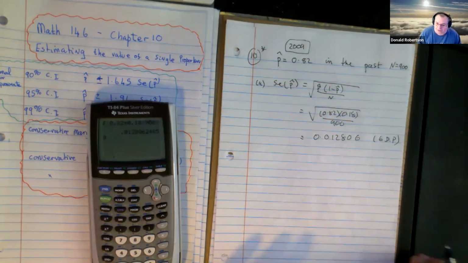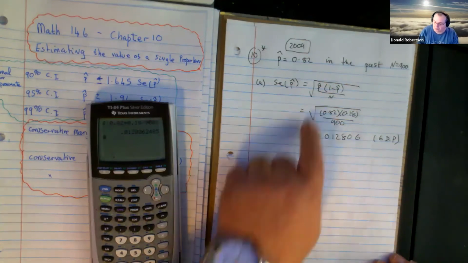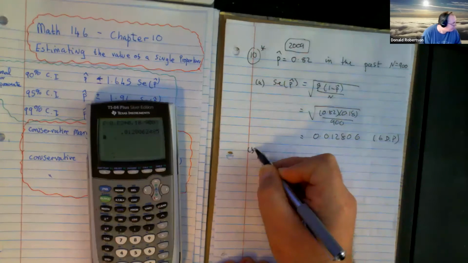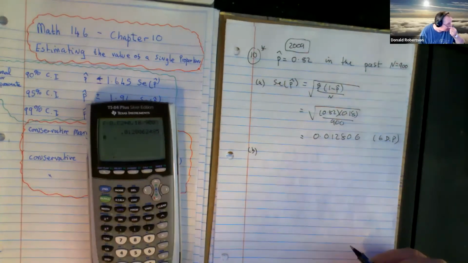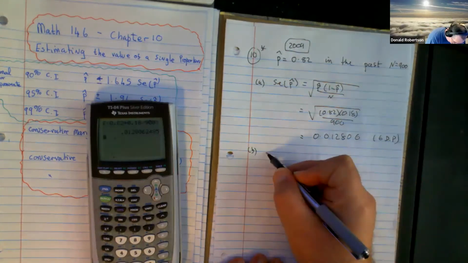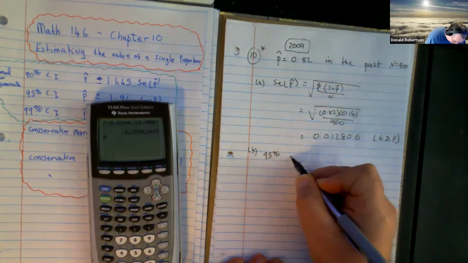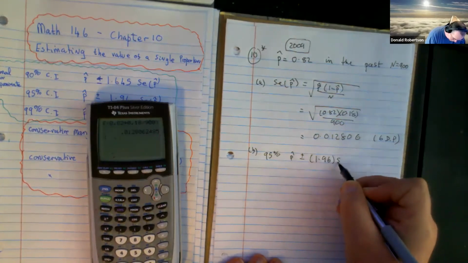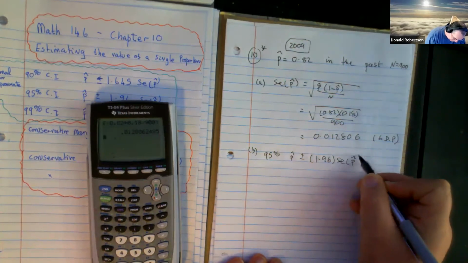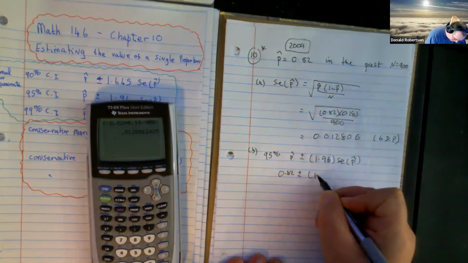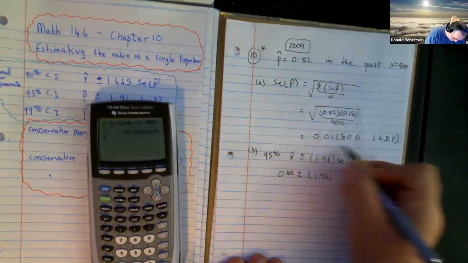You agree that question is just a matter of plug and chug, right? Know what the formula is, plug in the numbers, you got your answer. Move to B. Find a 95% confidence interval. Nothing wrong with that. We've done lots of those. P hat plus 1.96 times the standard error. I know that guy. And it's 1.96 times this ugly guy.